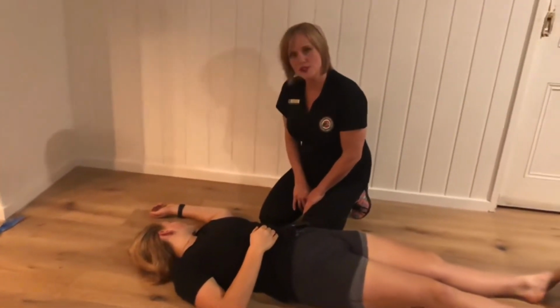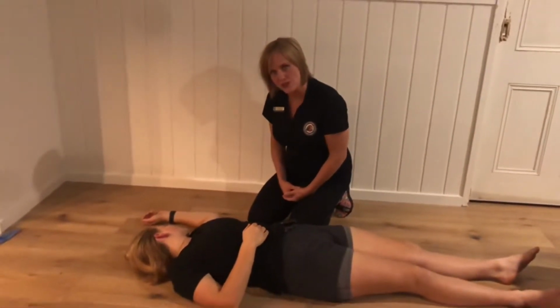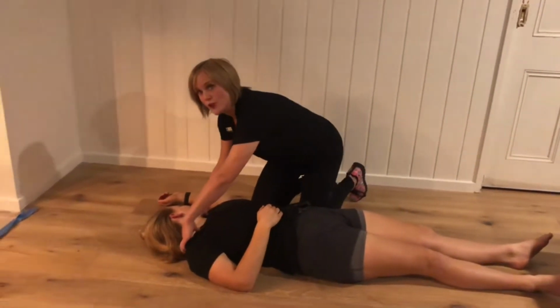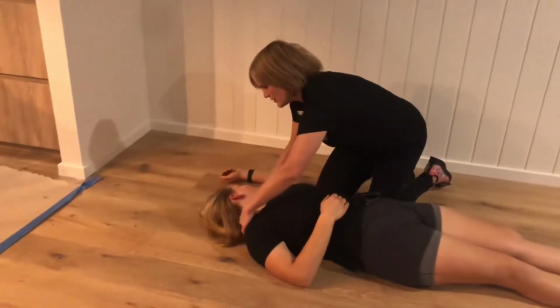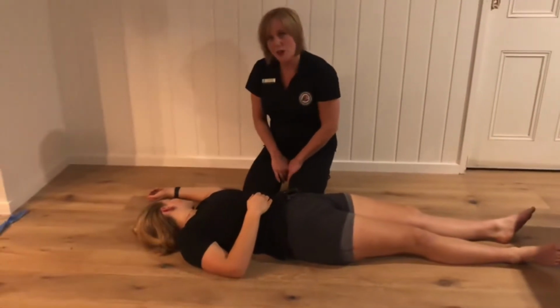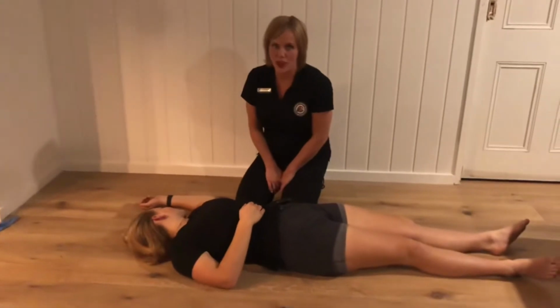There's no response, so now it's time to inflict pain on the casualty because that's the last response to go. Squeeze the shoulders, give a good firm squeeze. There's still no response, so that brings us to S for send for help.